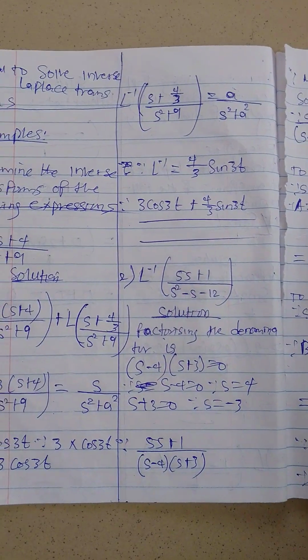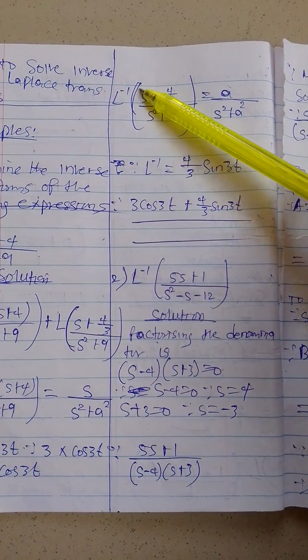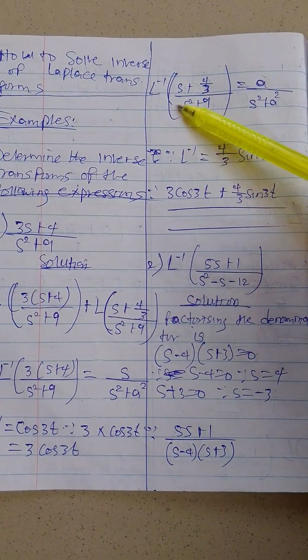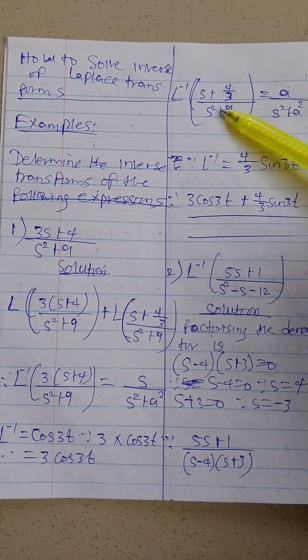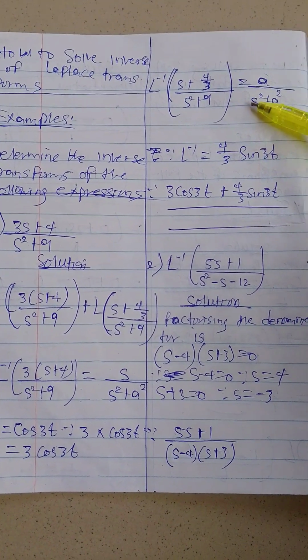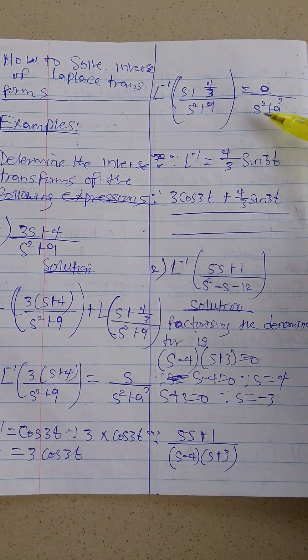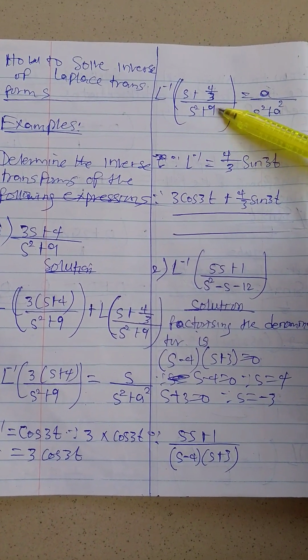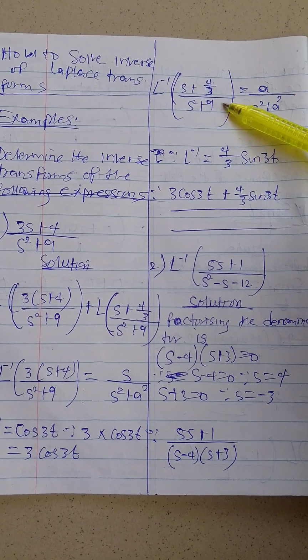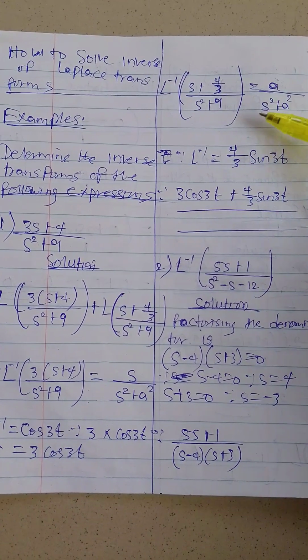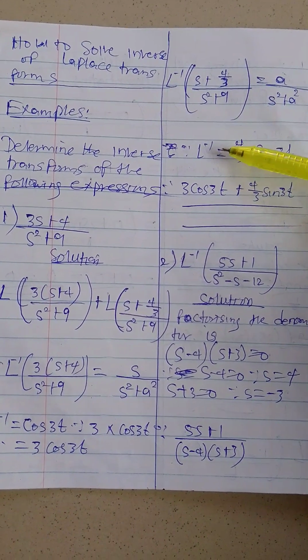Now again, for this one as well, first find the Laplace inverse of x over x squared plus 9. It's always in the form of a over x squared plus a squared, where a is the square root of 9.